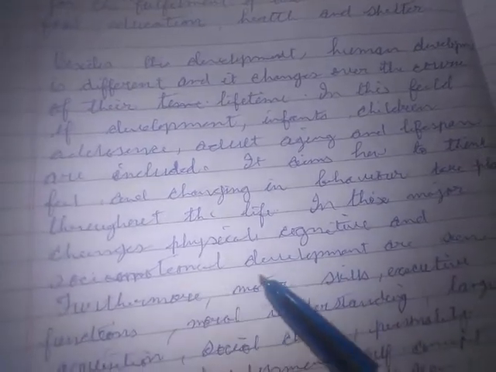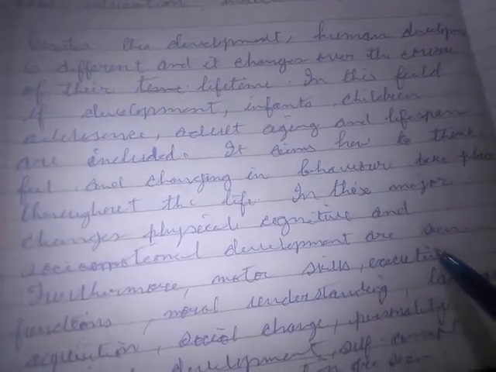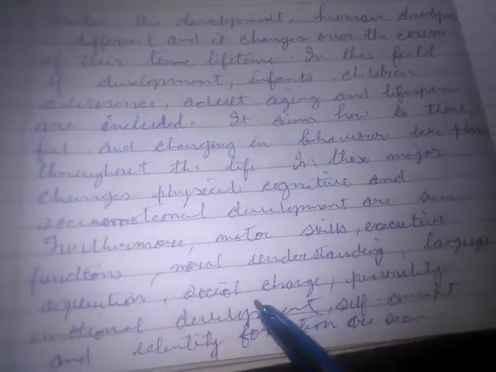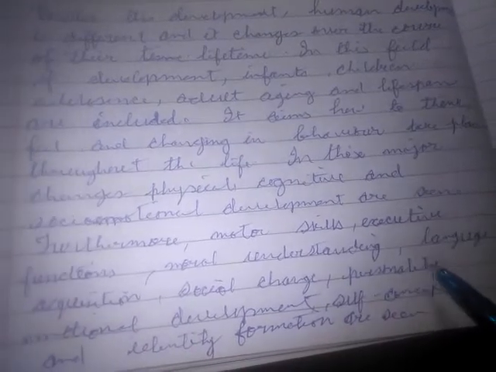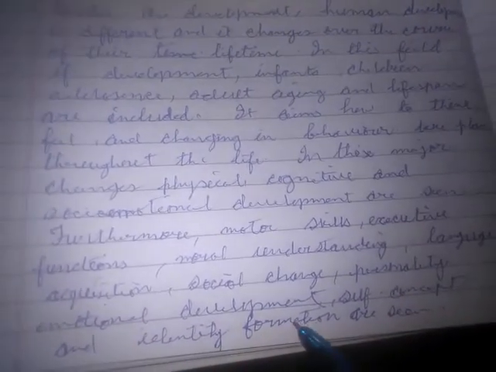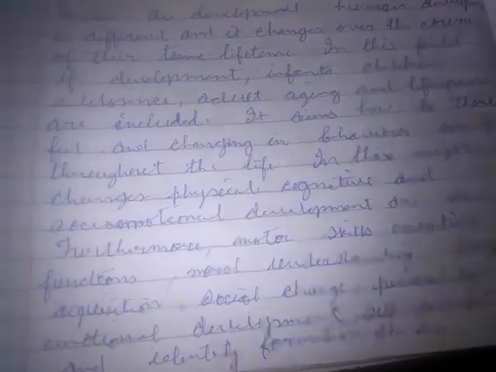In these major changes, physical, cognitive, and socio-emotional development are seen. Furthermore, motor skills, executive functions, moral understanding, language acquisition, social change, personality, emotional development, self-concept, and identity formation are seen.